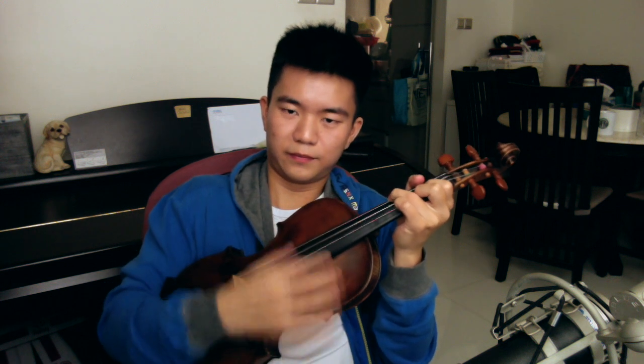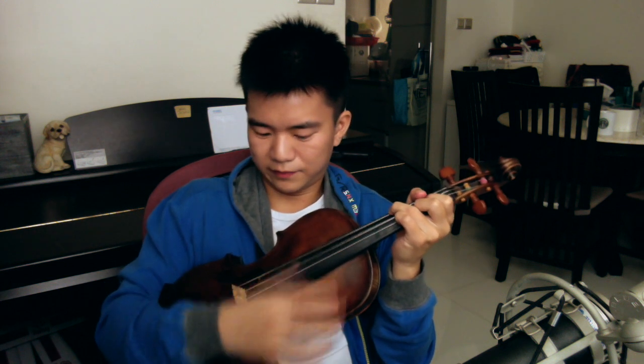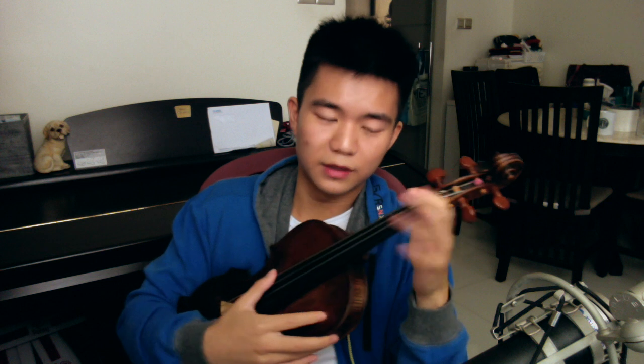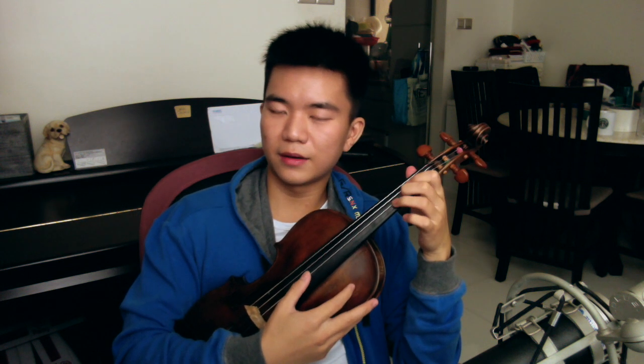The next basic shape I'm going to touch on is the C chord. This is how it would sound. Yeah, so basically how you play the C chord is you put your third finger on the G string, so it's a C, and an E on the D string and C on the A string.